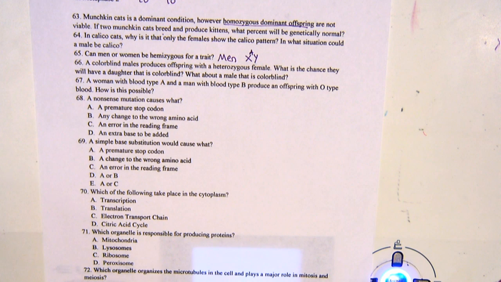Because the Y doesn't carry anything. So whatever that X carries is going to be what that male displays if it's X-linked. So that's what it means to be hemizygous. It means we only have one allele because the Y does not carry anything. All right.